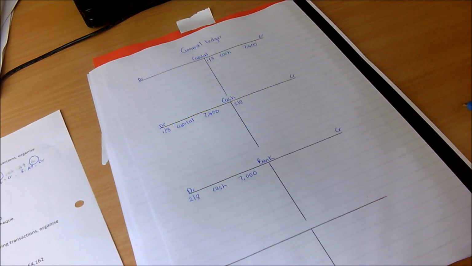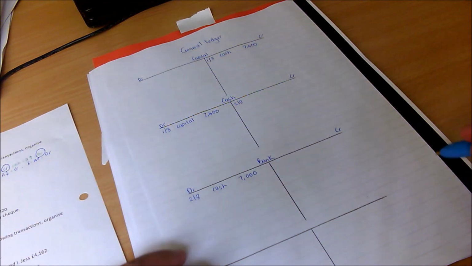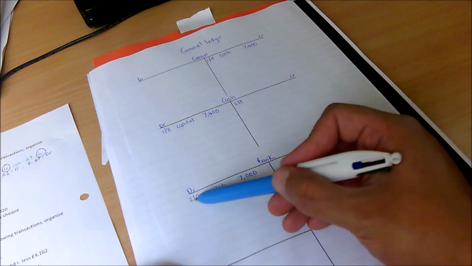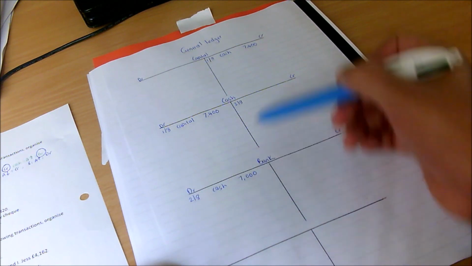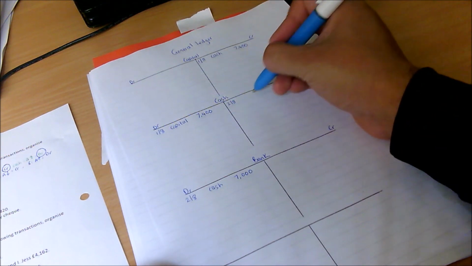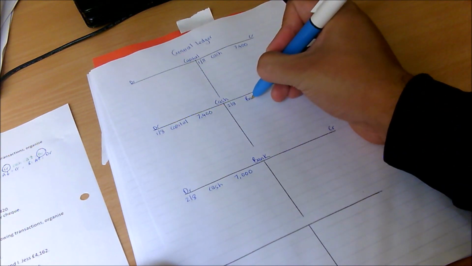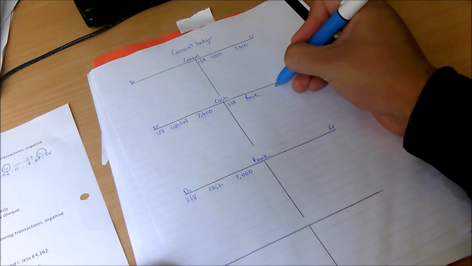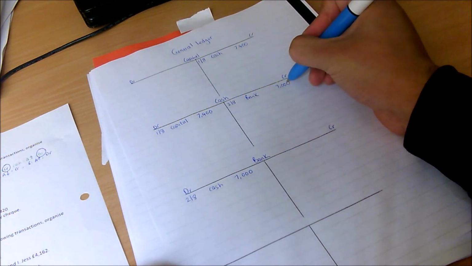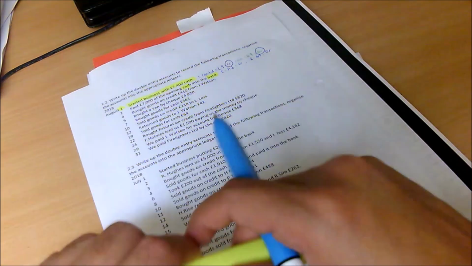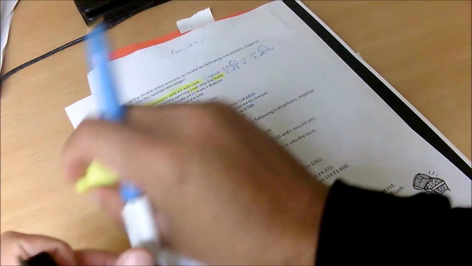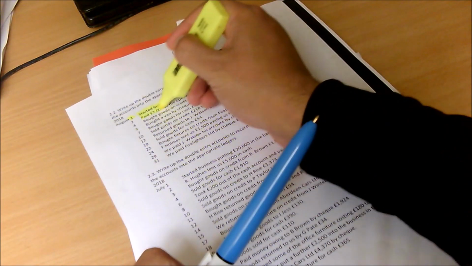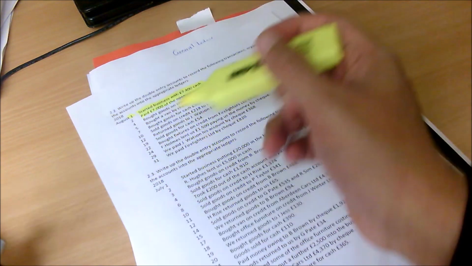So let's put some information on here. I've already started by putting the 2nd of August cash £7,000 in here and so forth. Therefore that would be the 2nd of August bank, and that would be £7,000. Okay, so now we have completed the second transaction. And this is how you basically learn how to practice double entry bookkeeping.